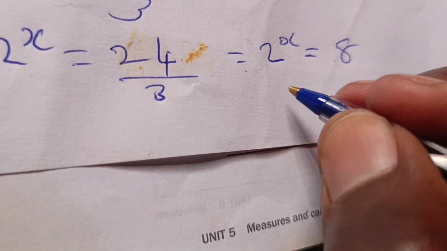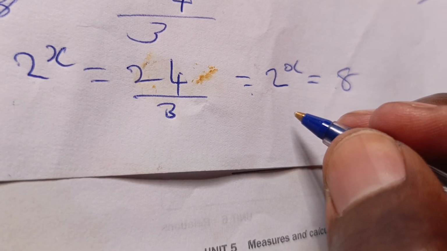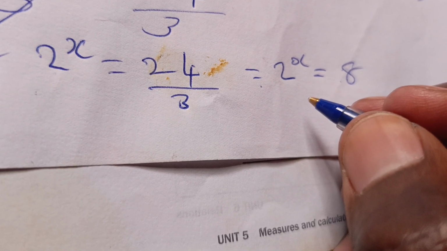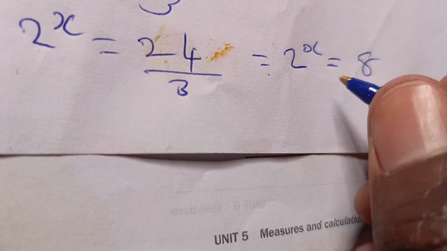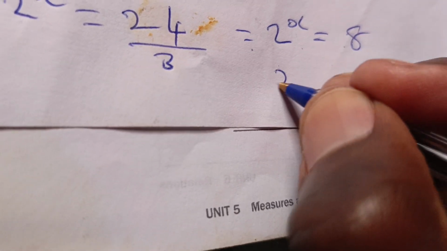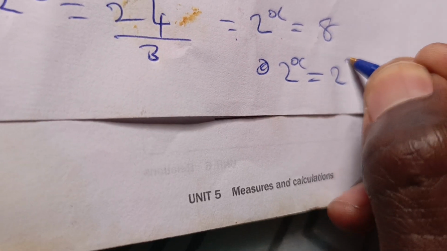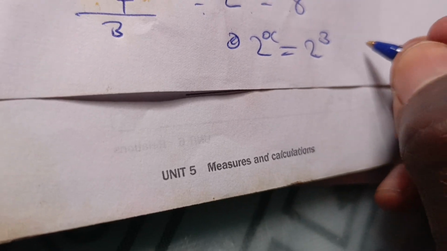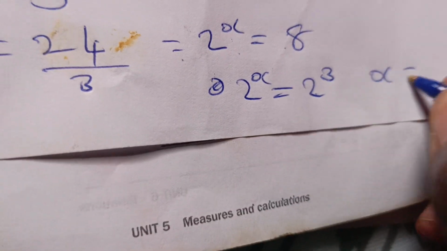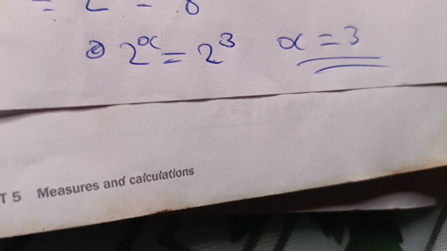Since we haven't made it the same, we're going to say 2 to the power x is equal to 2 to the power 3. So when we multiply 2, 3 times, it gives us 8. So we are going to say x is equal to what? To 3. Our answer is done.